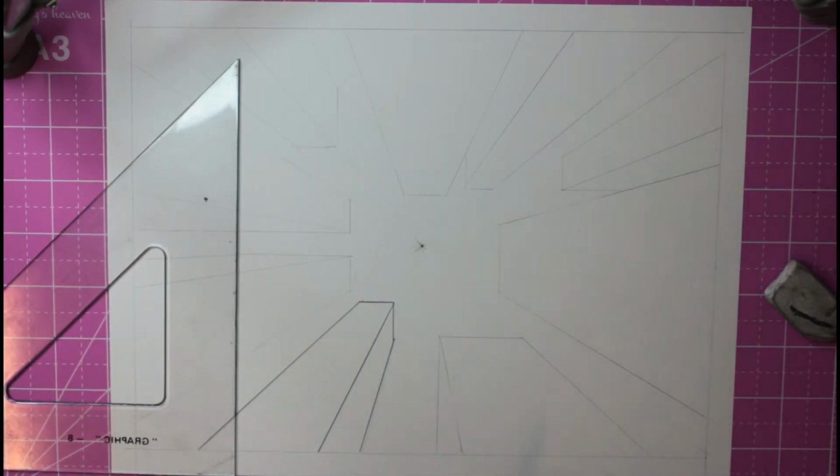I'm going to do the rest of these and speed through it, and then we'll move on to the next part, which is putting in windows and things like that. All right, here we go.